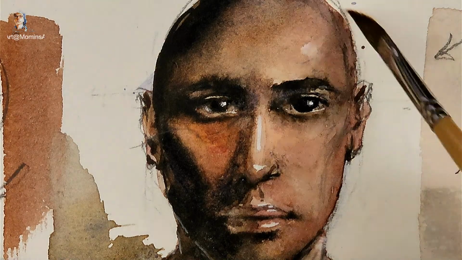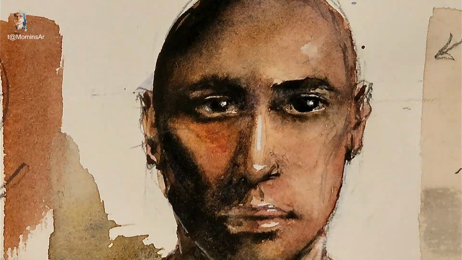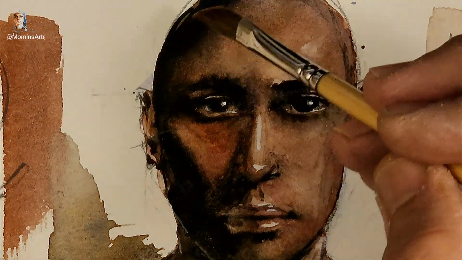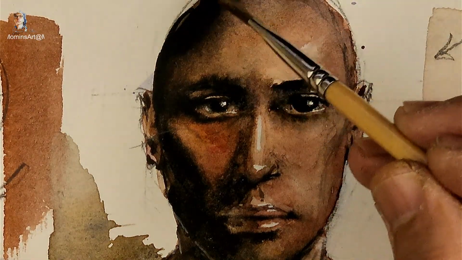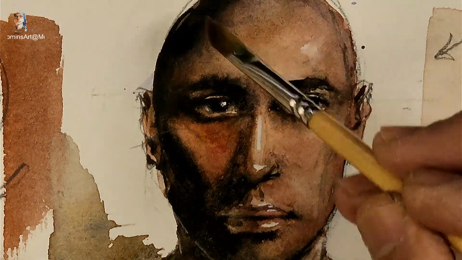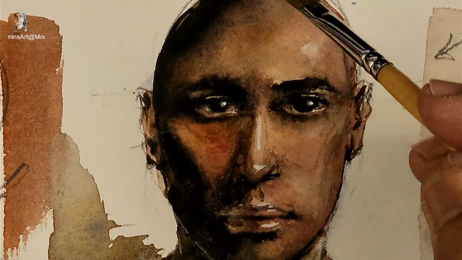If you have these colors in your palette, you can mix a very dark brownish gray color.